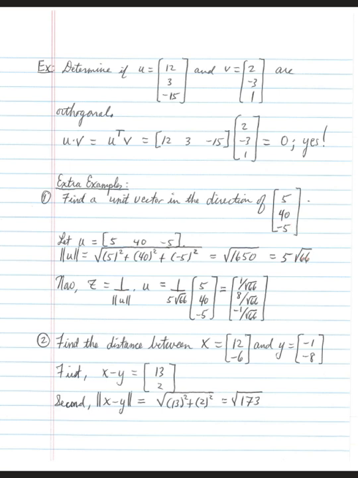Now to normalize that, or find a unit vector that points in the same direction, I'm calling it vector z. It's 1 over the length times the vector. So 1 over 5 square root of 66 times the original vector.